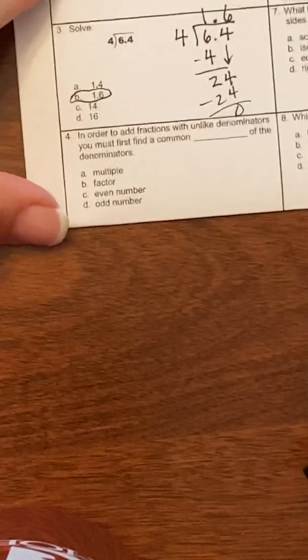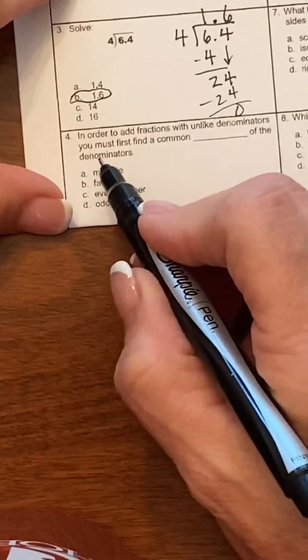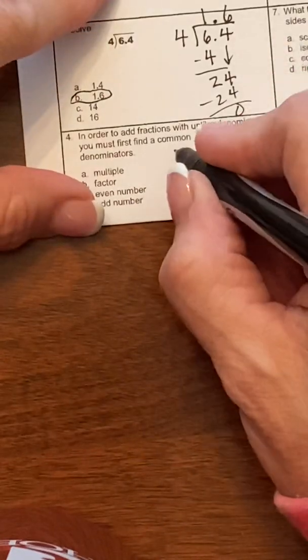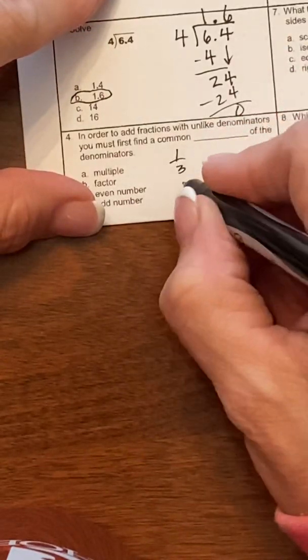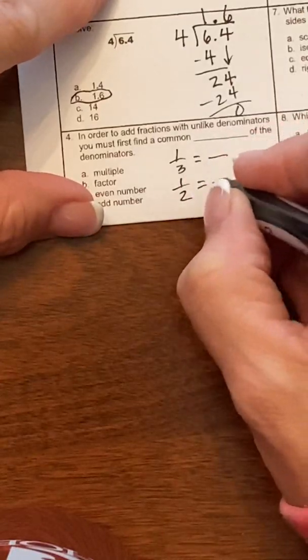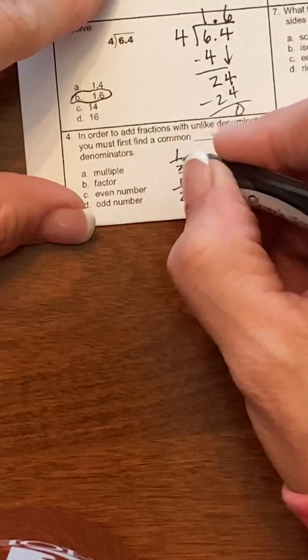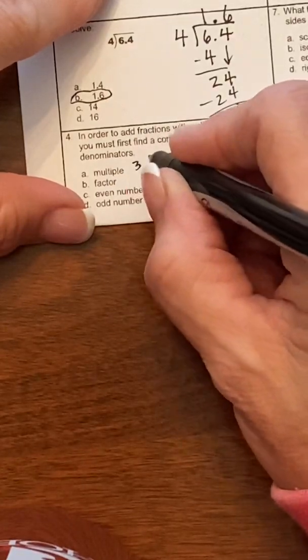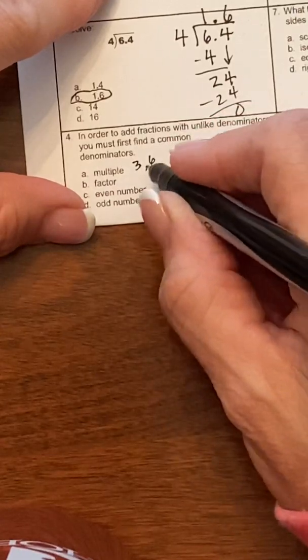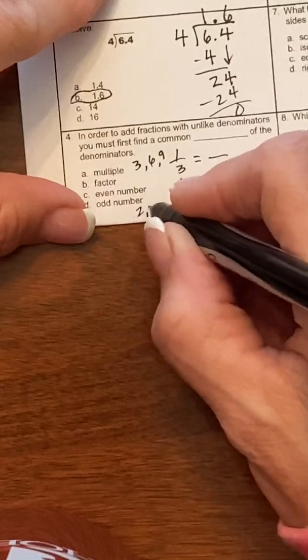And the last one for this homework is, in order to add fractions with unlike denominators, you must first find a common what of the denominators. For instance, if I was trying to add 1/3 and 1/2, we know that they do not have like denominators, but what are we doing? We're finding multiples, the least common multiple of 3 and 2. So we could count by 3s: 3, 6, 9. We could continue going if we needed to. Count by 2s: 2, 4, 6. What's the first one they have in common?